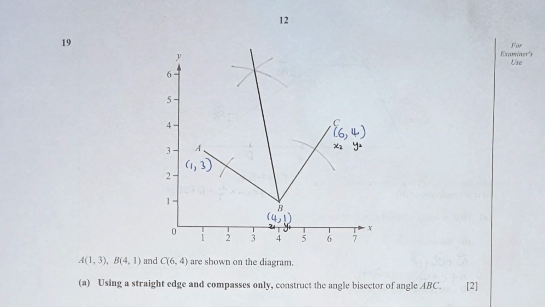Question 12. Using a straight edge and a compass only, construct a bisector of angle ABC. What they mean is actually splitting angle ABC into two equal angles. First thing that I did was to open up my compass. I drew the same arc on line AB and BC. Now I move my compass to where the arcs intersect and draw another arc. This is where you join the line back to B. By doing so, you will be constructing the angle bisector of angle ABC.